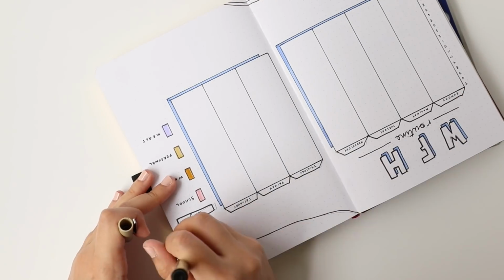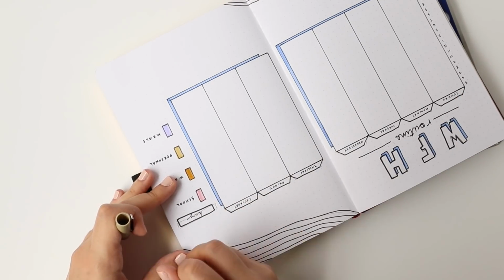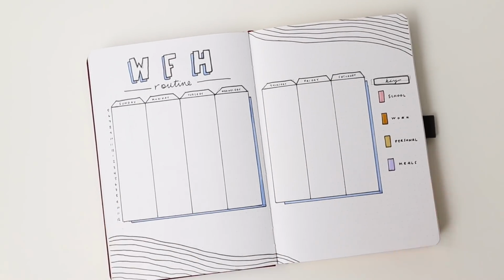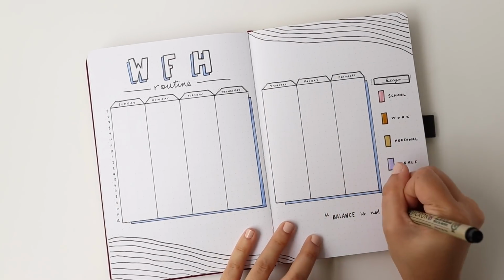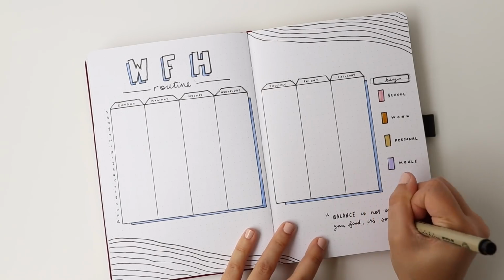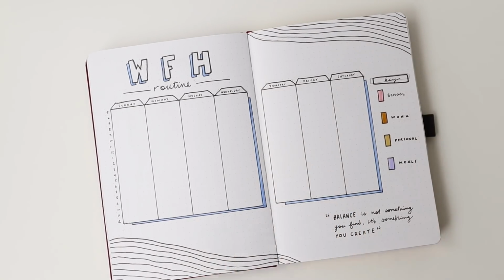So I encourage all of you to make sure you're making time for yourself daily, whether it's for a hobby or working out or social time. All of it is so valuable. To remind myself of that, I added this quote from Jana Kingsford that says, "Balance is not something you find, it's something you create."